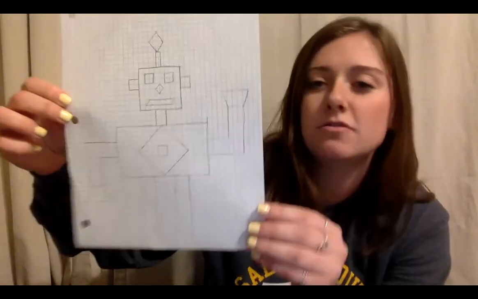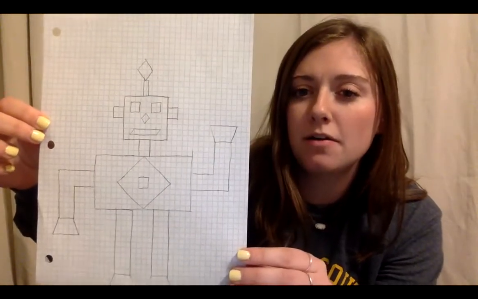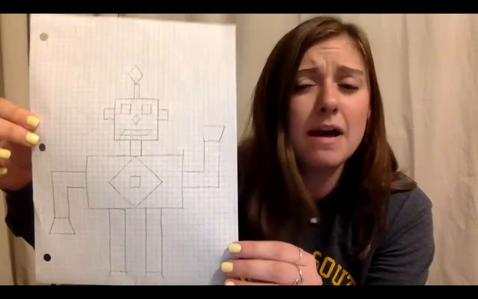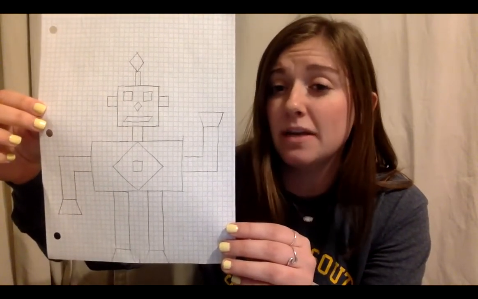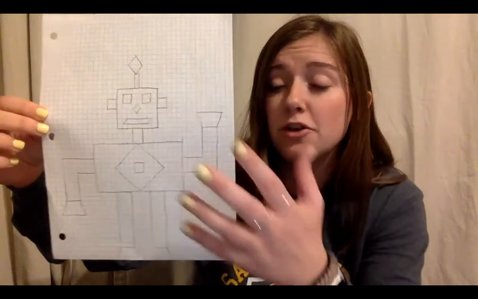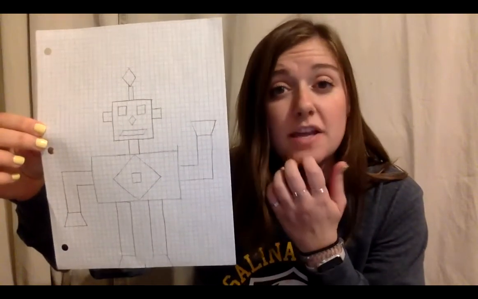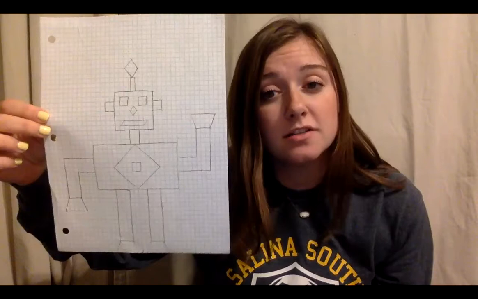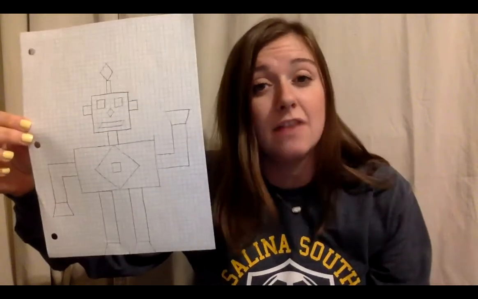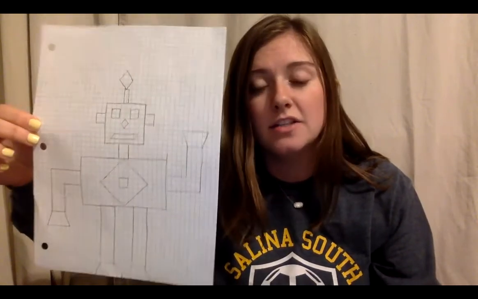So I'm going to hand out the grid paper and I'm going to show you guys. So this was my sketch of my robot, okay? This is what it looks like. My final product does not look exactly like this. I changed a little bit of it up. So what you put on here does not have to be 100% what you use on your final product. It's just a sketch, a rough idea of what you want it to look like. Okay, so this is mine.